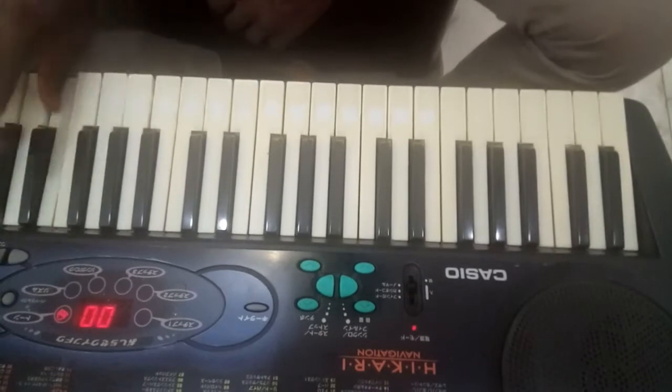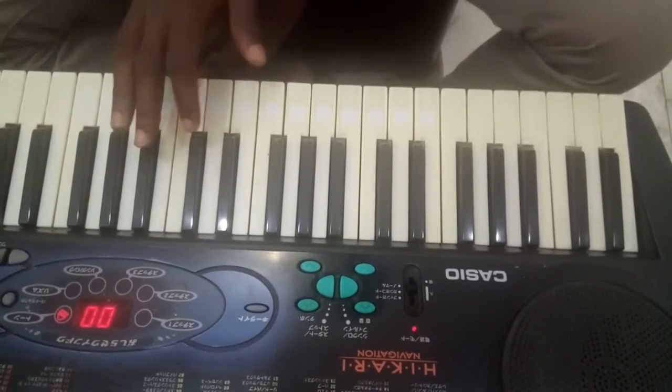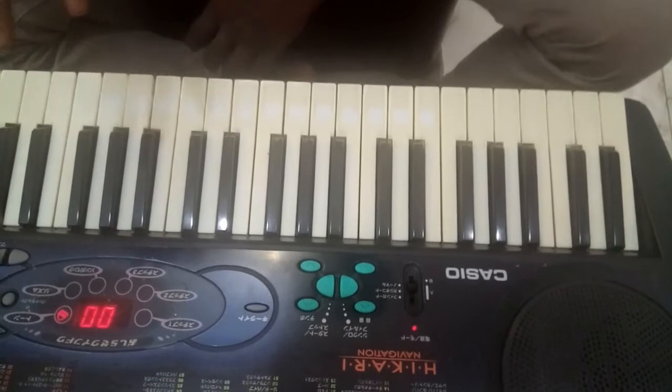You see major scales. Sorry, C sharp major scale, C sharp. Your D.